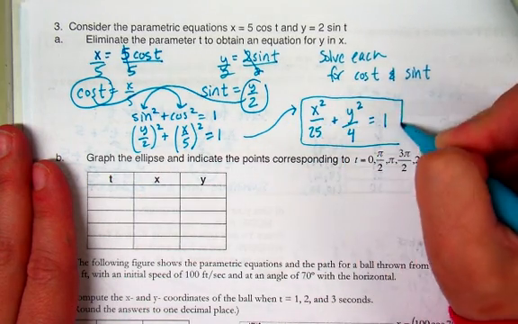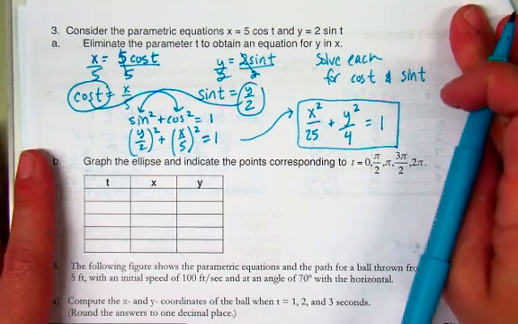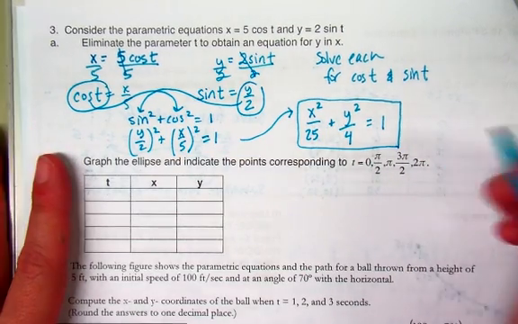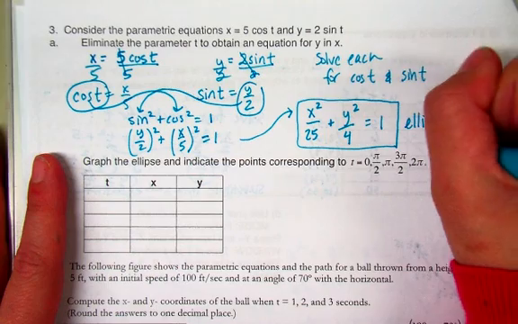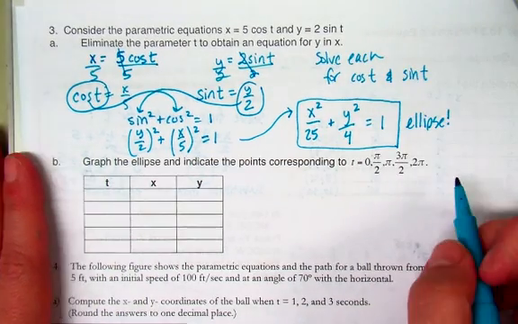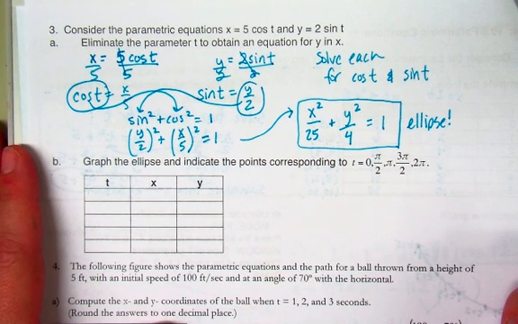And who can tell me what shape that equation looks like? It's not a circle, you're super close. It's an ellipse. Or an eclipse, if you'd rather call it an eclipse. But it's an ellipse, right? So this is actually an ellipse. You guys remember how to graph an ellipse? Okay, so kind of, sort of.